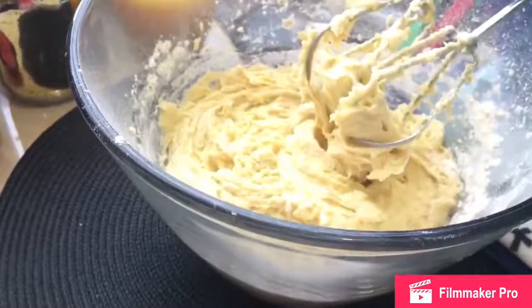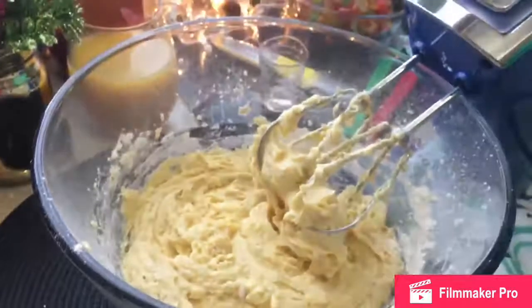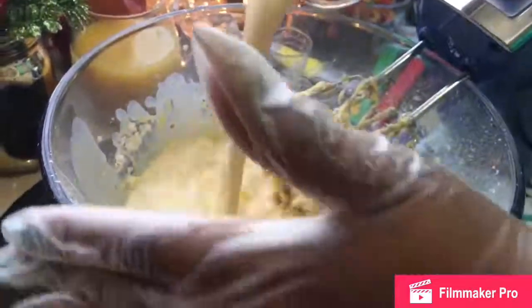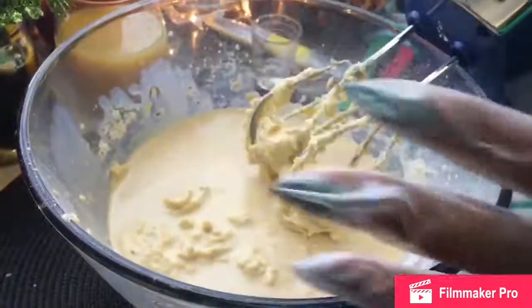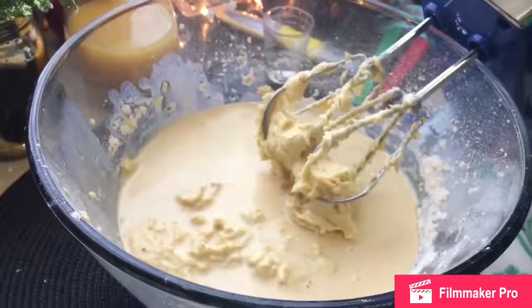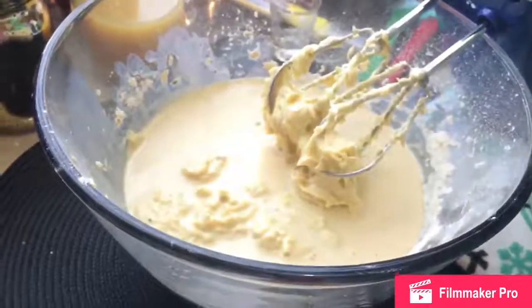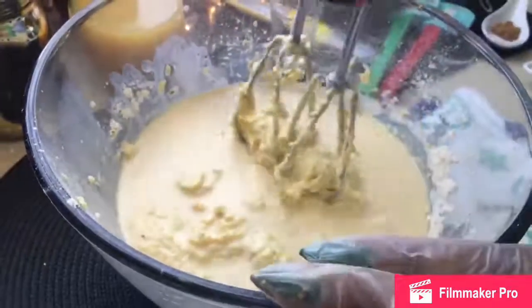I'm going to add my milk right now. Remember, it's 1 cup, right? I am using evaporated milk today for this. If you live internationally, you can use your whole milk, and if you live locally, you can also use full creamy UHT milk.